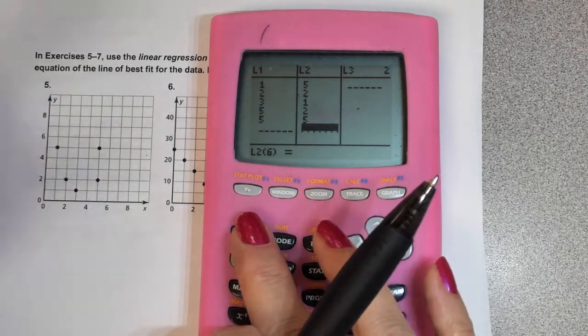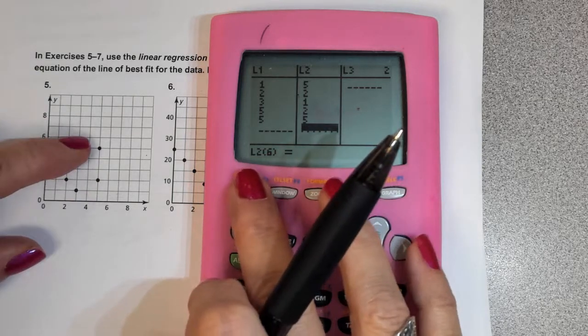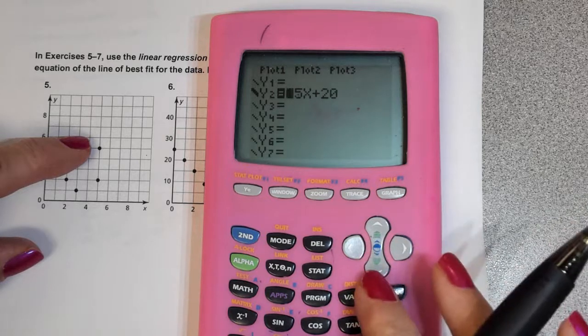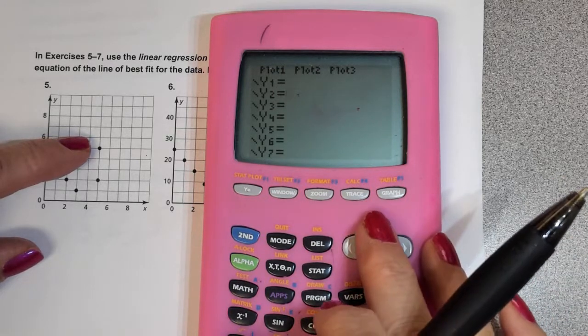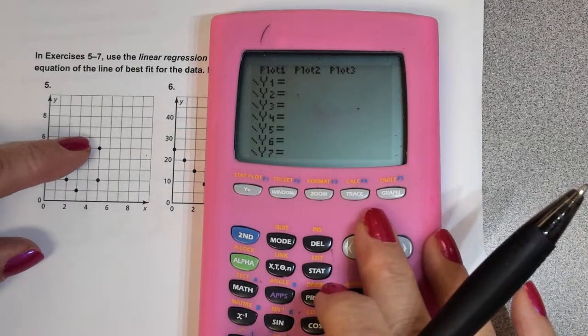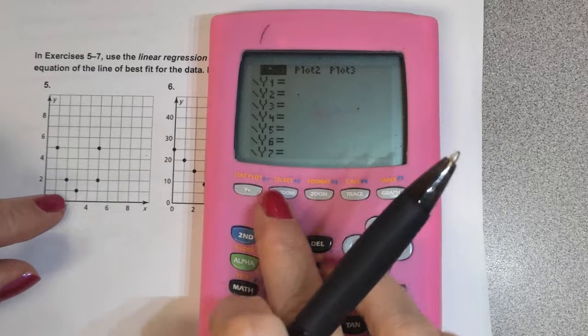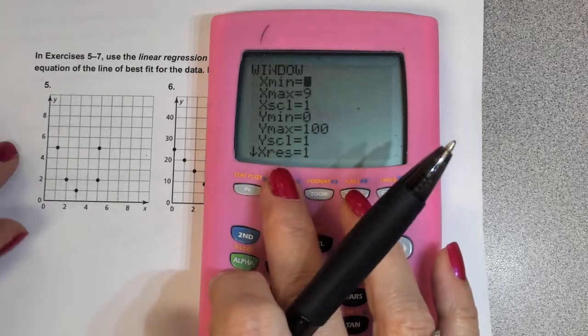All right. Now, if I want to see those points, what am I going to have to do? I'm going to want to clear out these lines, first of all, because they have nothing to do with this problem. But do you remember how I turned the plot on? Yeah. So I'm going to just push enter so I can see these. If I don't have my window set up, I'm not going to see them right.